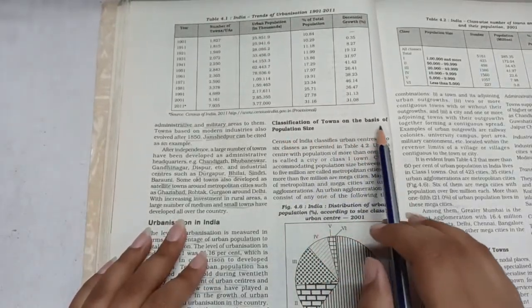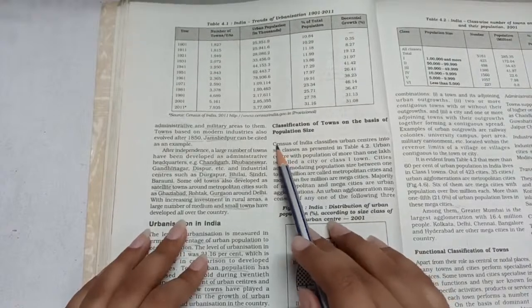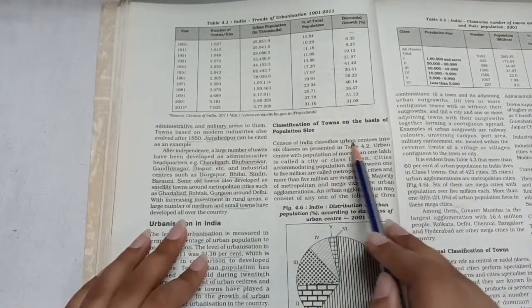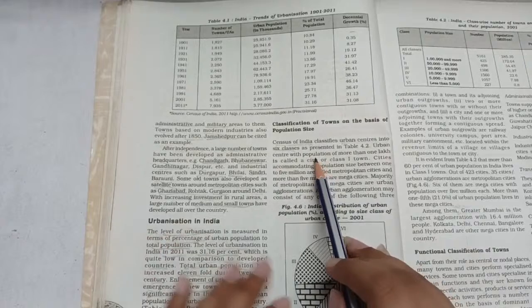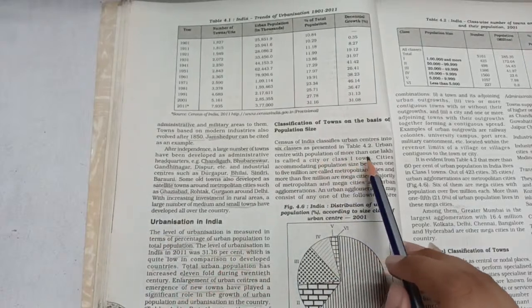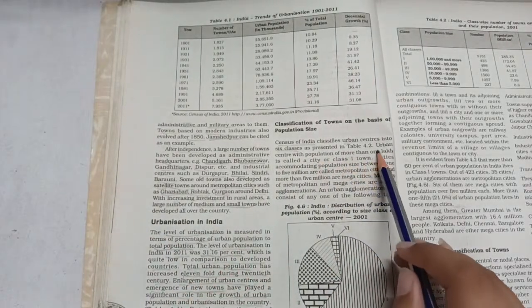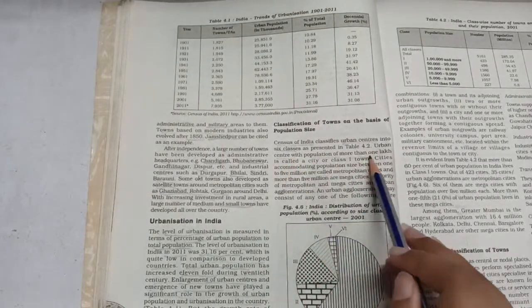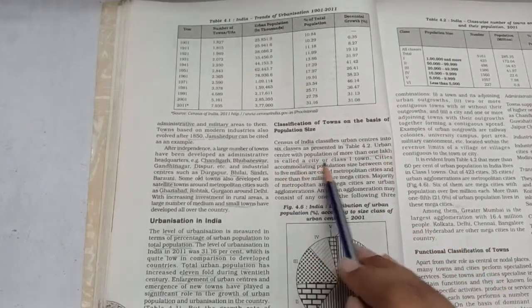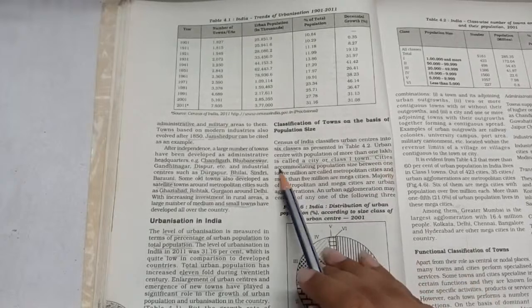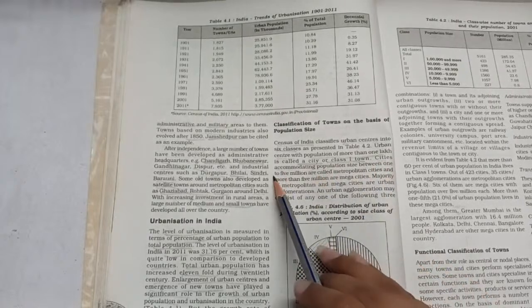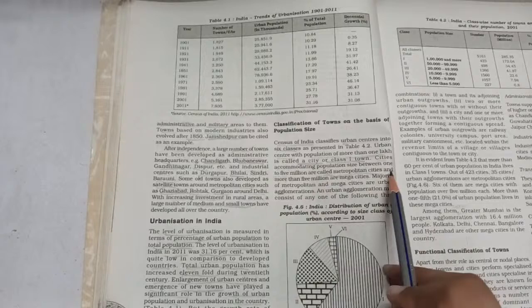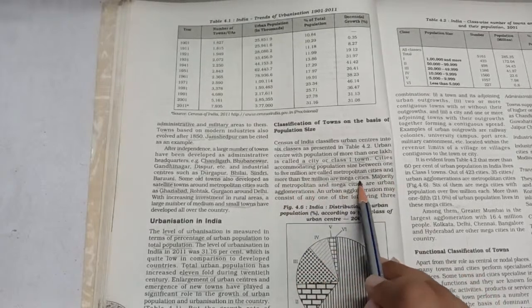Classification of towns on the basis of population size. Census of India classifies urban centers into 6 classes as presented in table 4.2. An urban center with population of more than 1 lakh is called a city or class 1 town. Cities accommodating population size between 1 to 5 million are called metropolitan cities and more than 5 million are mega cities.